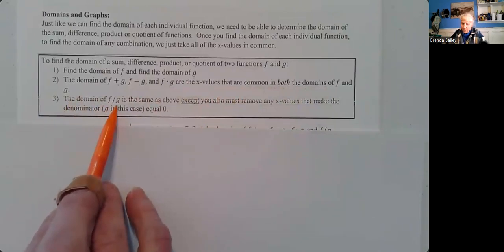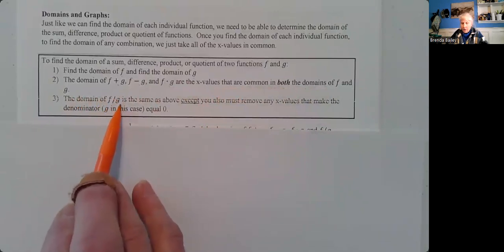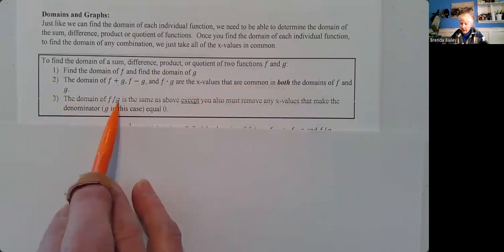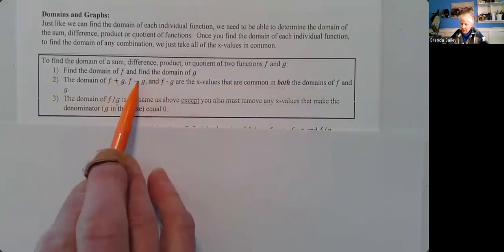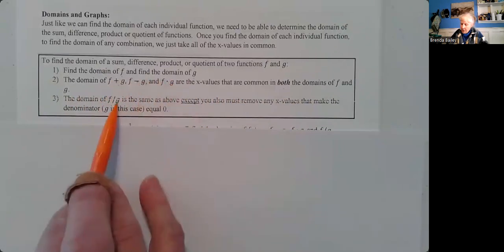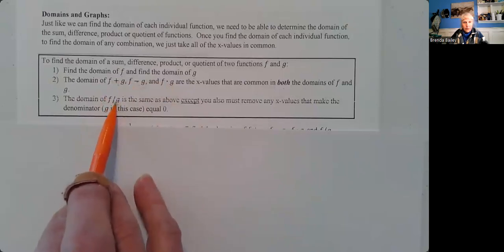This division adds an extra dimension to the domain, because the denominator cannot be 0, so you're going to have to add one more restriction. These are all going to be the same. This one's going to also have what these have, plus an extra from the denominator here.